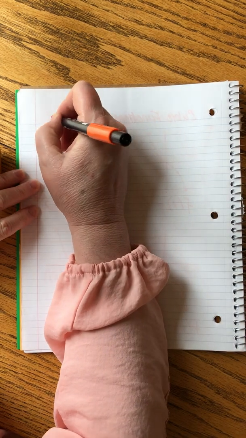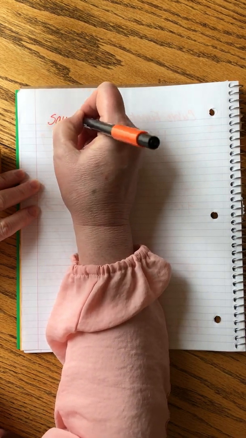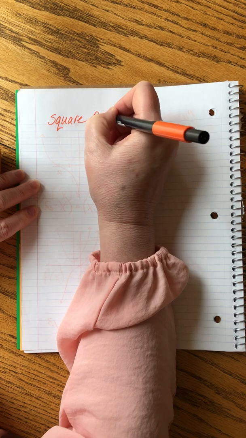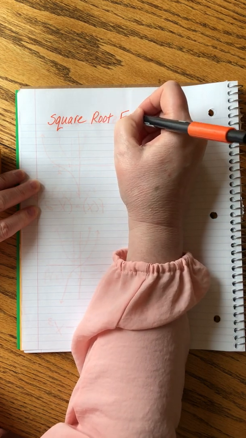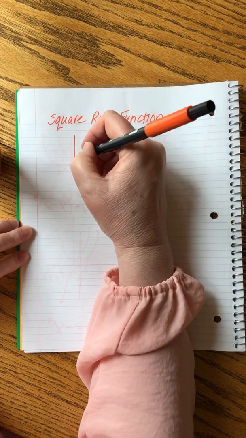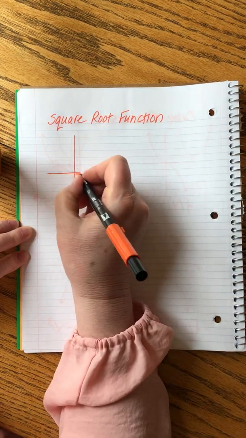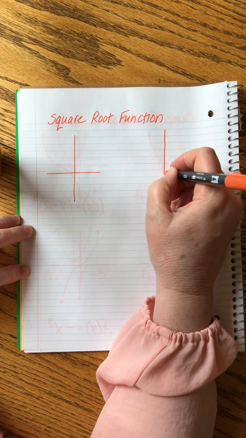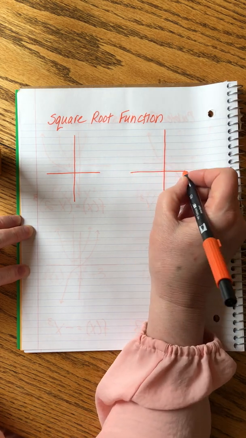Square root function. Again, draw 4. See what I mean when I say this lesson is an art project?